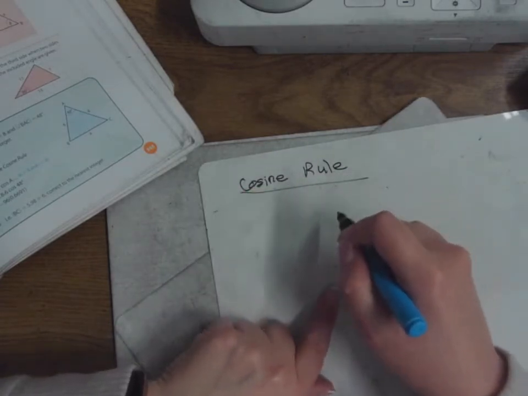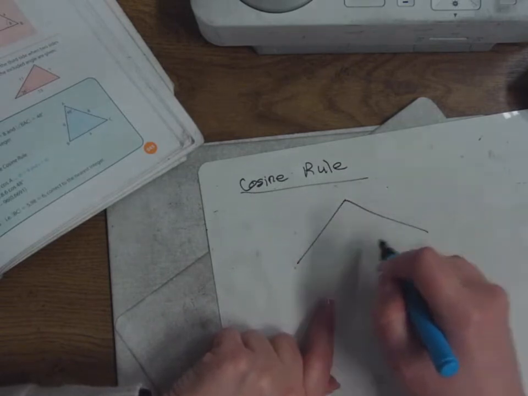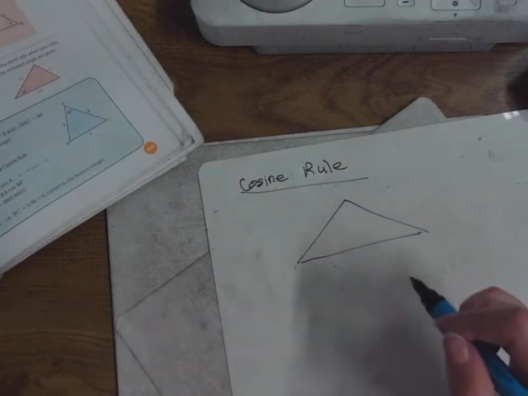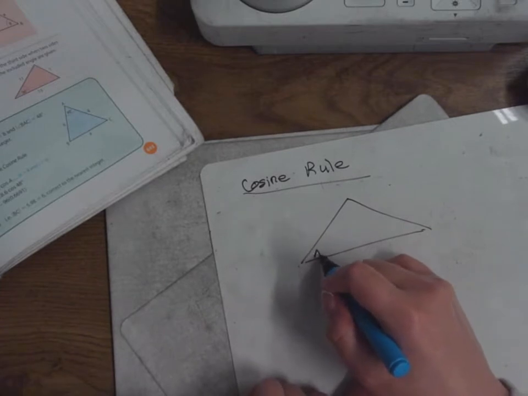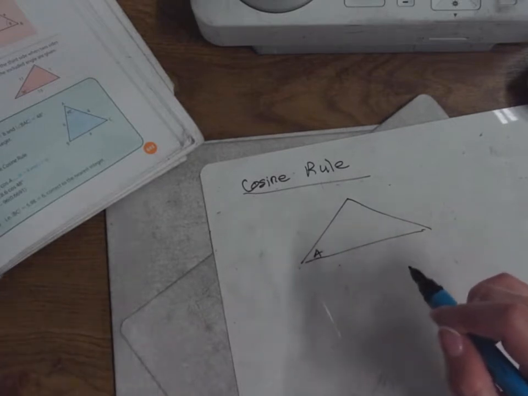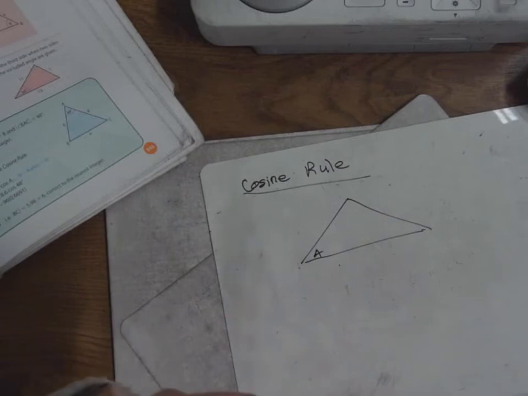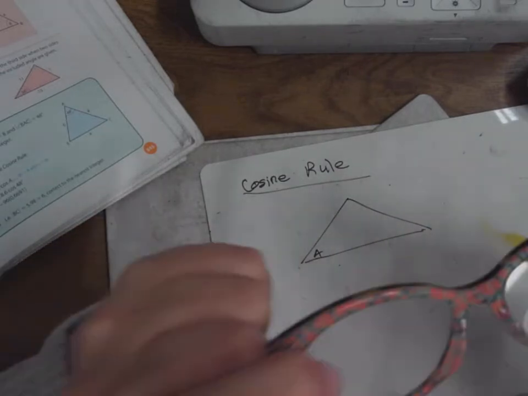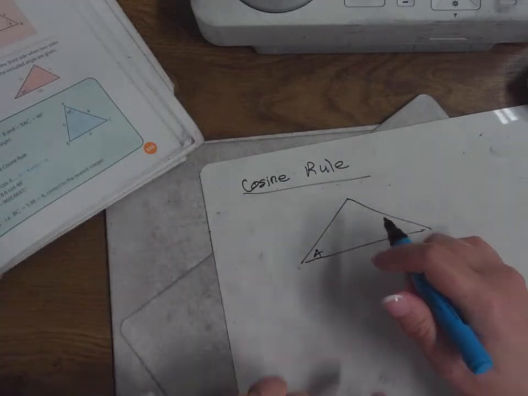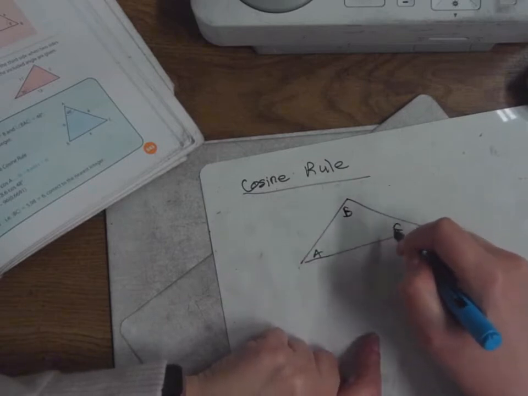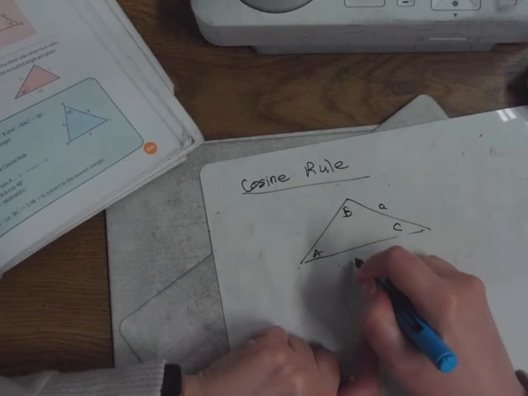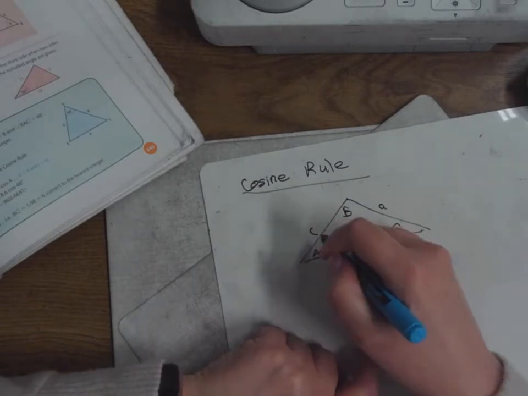Okay, so remember, when you have a non-right angle triangle, you call the angles capital A, capital B, capital C, then opposite small a, small b, small c. Is that alright?